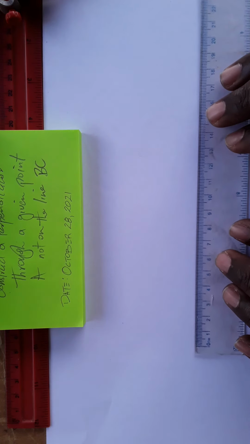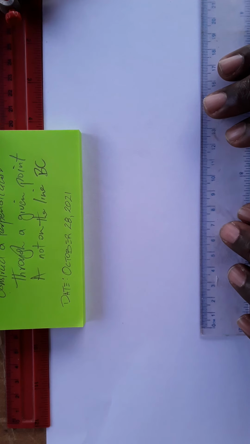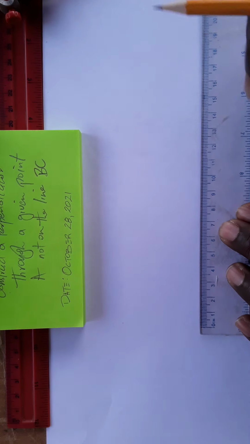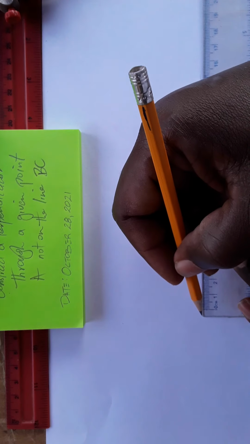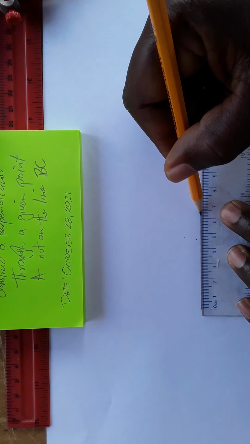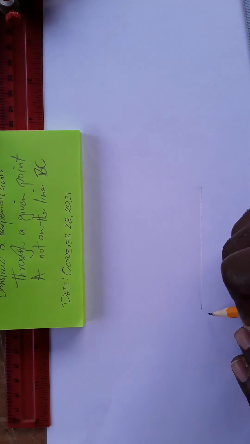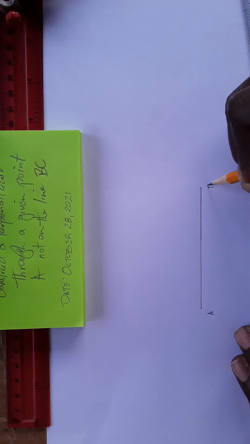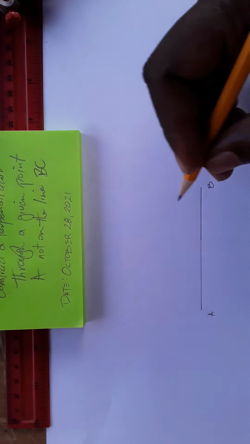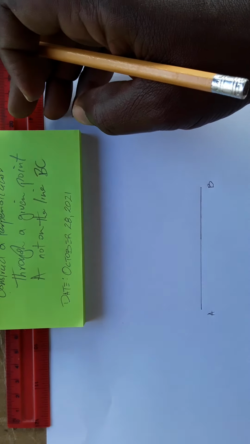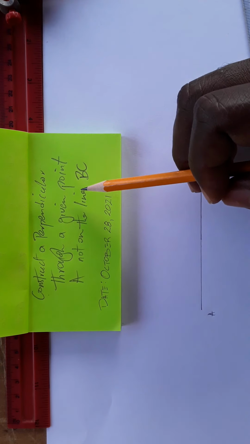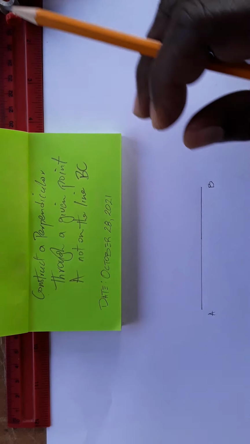Okay, so let's say we have our given line, which shall be 0 to 80 millimeters, and we call it A, B. Now I am going to choose the given point.